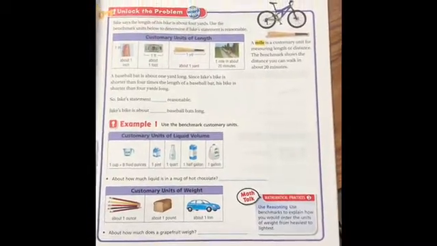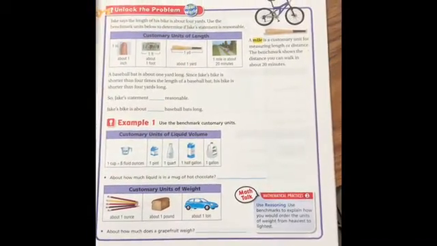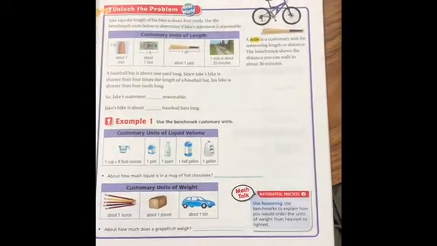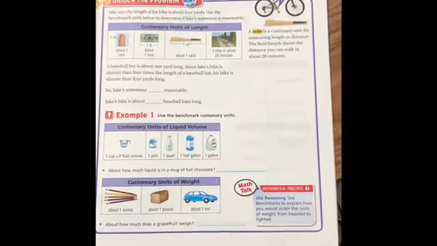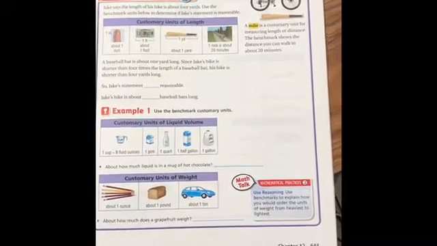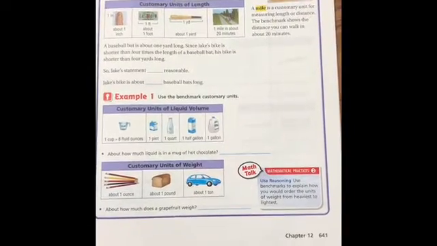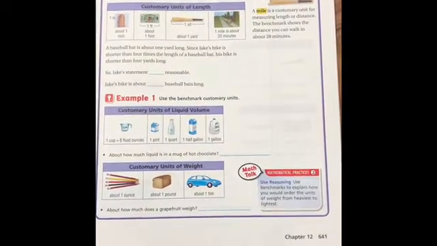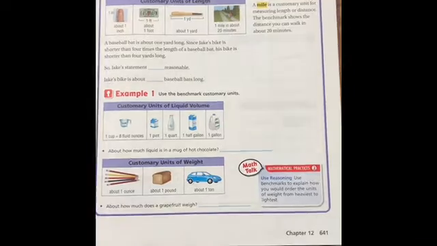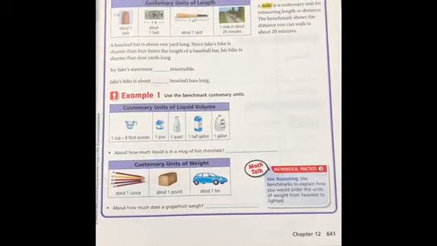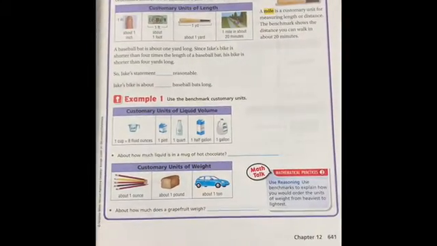Hello, fourth grade. Today I'm going to go over with you lesson 12.1, starting on page 641 of your chapter 12 books. Unlock the problem says, Jake says the length of his bike is about 4 yards. Use the benchmark units below to determine if Jake's statement is reasonable.